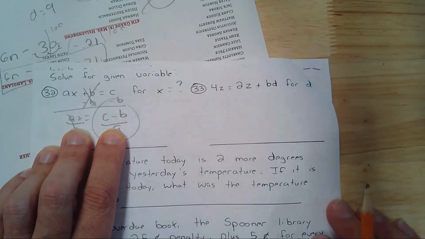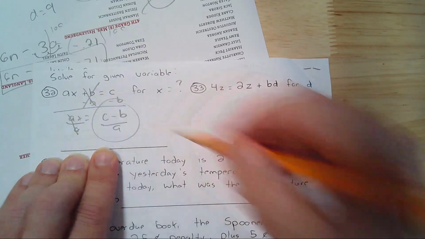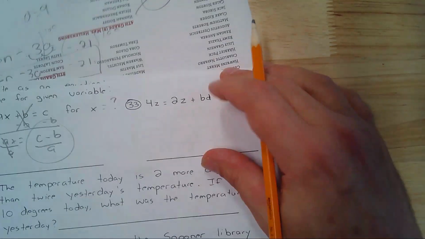No like terms or anything. And then last thing I'm doing to x, multiplying it by a. How do I do that? Divide both sides by a. Boom. x equals c minus b over a.